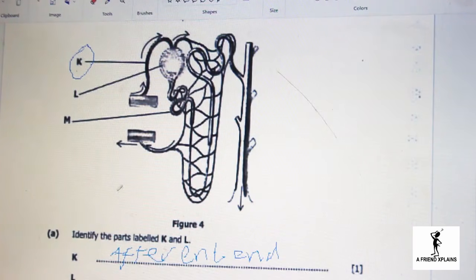So let's go and label our L. It's simple as that. That is the Bowman's capsule. So L is our Bowman's capsule.